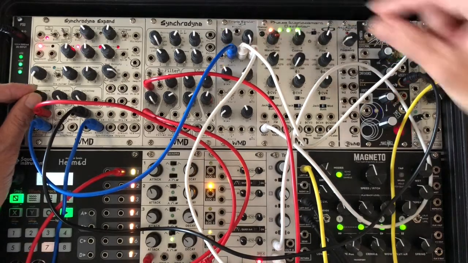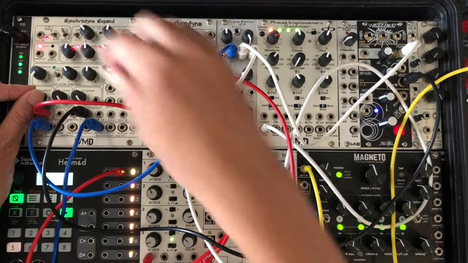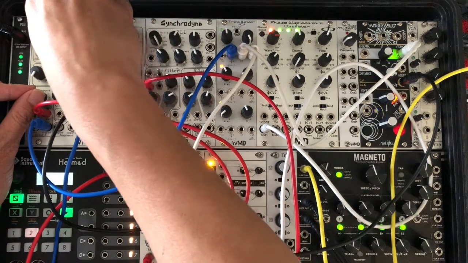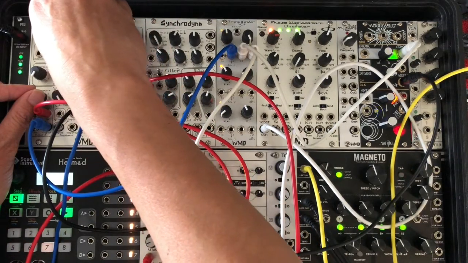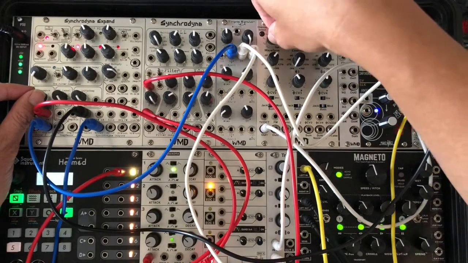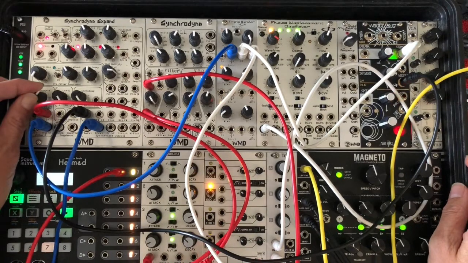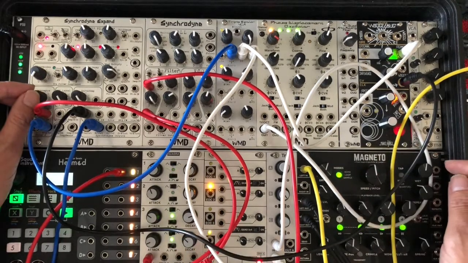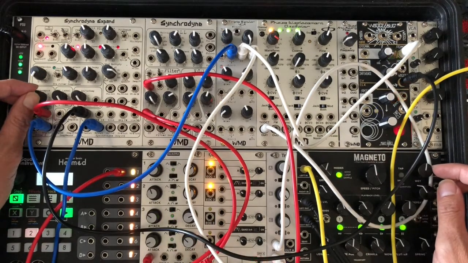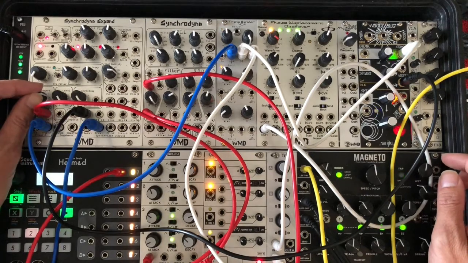The saw wave. And the square wave. Actually, I like this one the most.